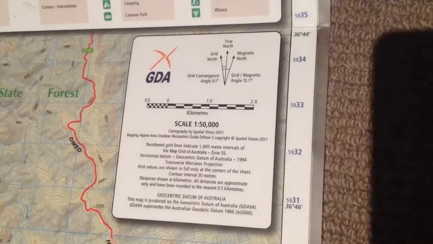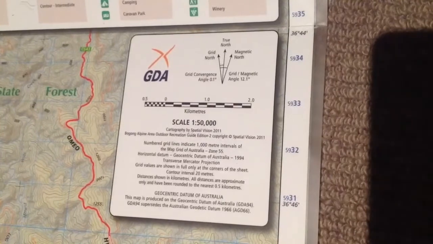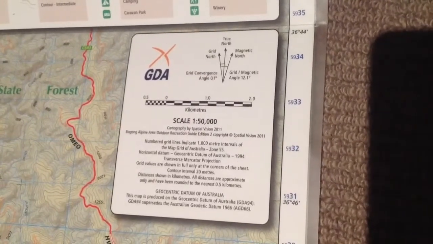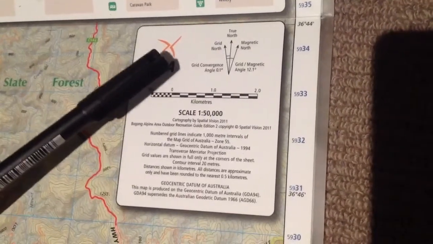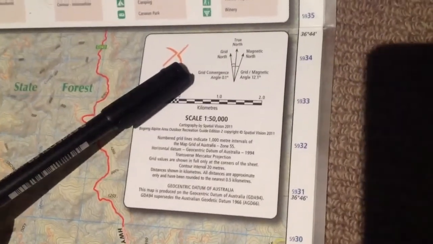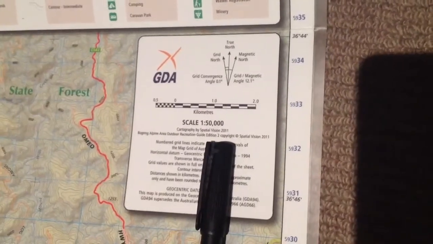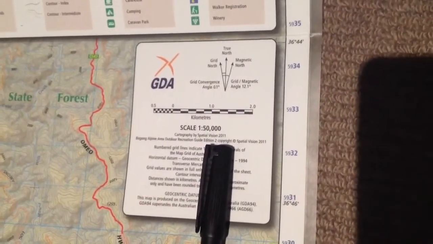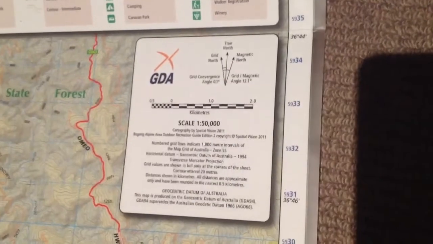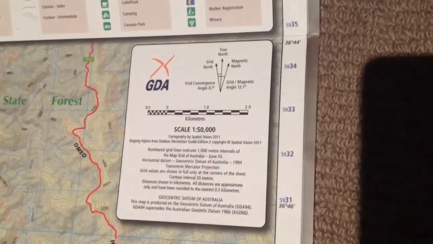But we also need to calculate how many years old this map is, as magnetic north moves every year. Our map here tells us it moves 0.1 of a degree every year. As our map is made in 2011, we need to times that by 2, as it's now 2013, so 2 years difference.